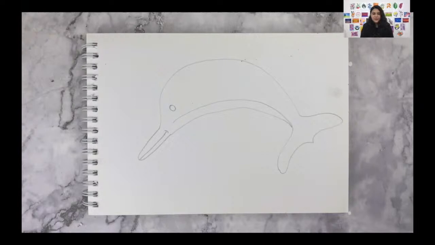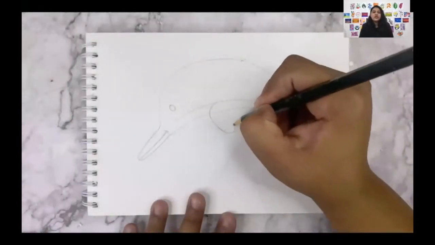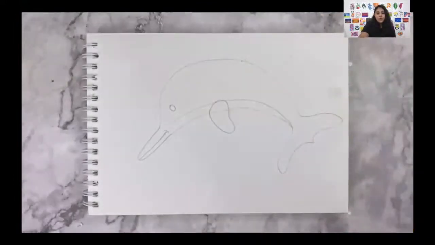Awesome. Well done. Next, we're going to go ahead and do the flap or the fin, or sort of, if I have to say in human language, the hand of the dolphin. So you can see I've kind of gone ahead and done sort of a wiggly shape. You can go ahead and make it in any shape you like.